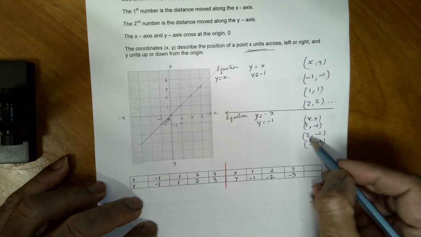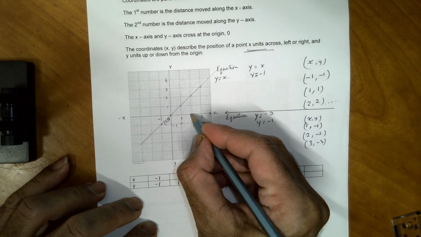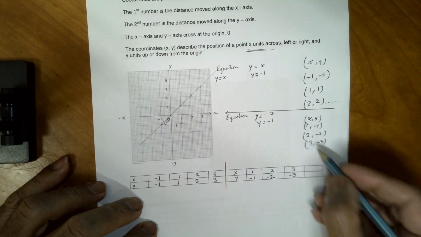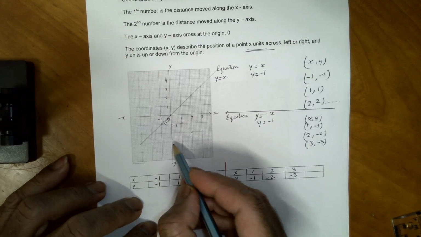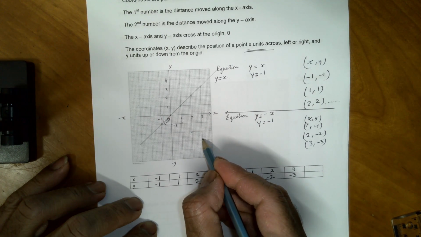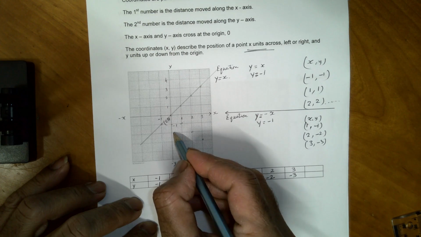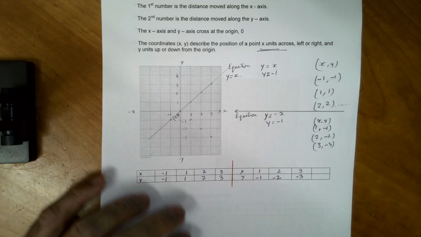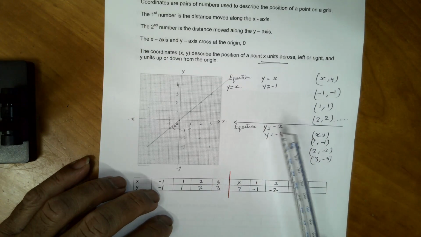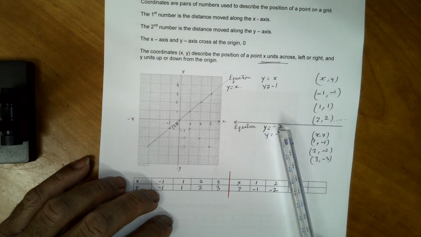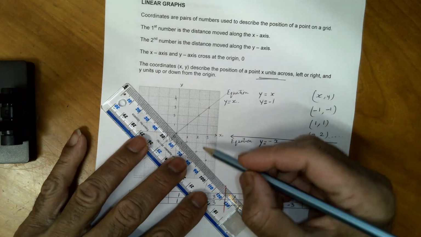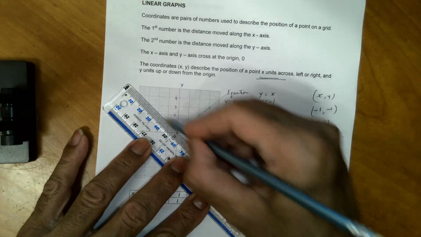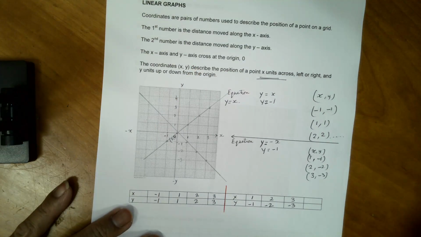Then x is 2, y is minus 2, so you get here. Then x is 3, and you go minus y, that's 3 here. I can write down here for you minus 2, minus 3 on the y-axis. So you see, with y equals minus x, with these coordinates, we get a straight line, but in this direction.